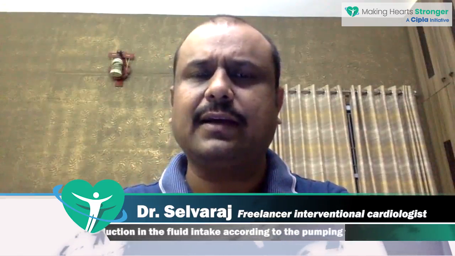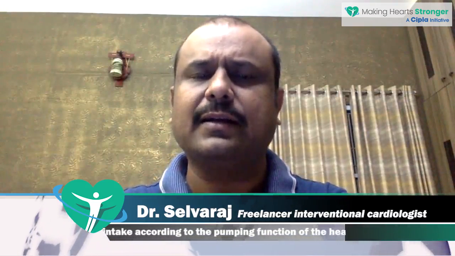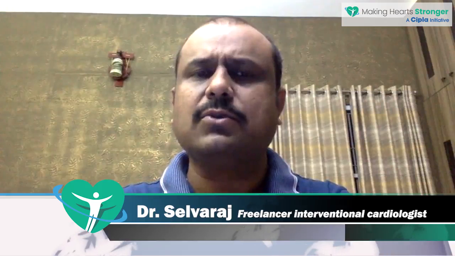One is reduction in fluid intake. Your doctor will tell you how much fluid you can take according to the pumping function of your heart. Normally, everybody says you have to drink a lot of fluid. But heart failure is one condition where you usually restrict fluid intake. A lot of times, we ask the patient to take 1 to 1.5 liters of fluid per day, depending on the heart pumping function. We'll ask them to restrict salt also. This is in brief about lifestyle modification.